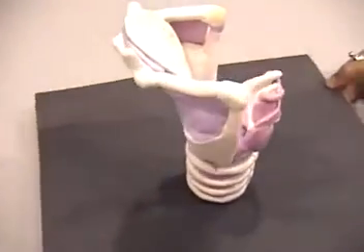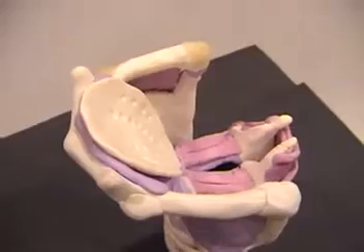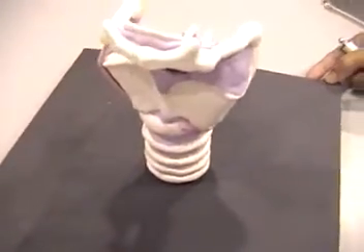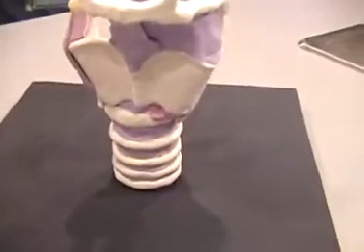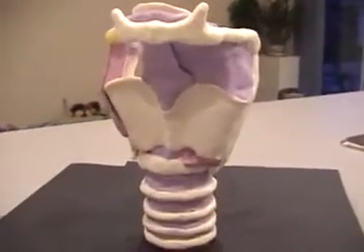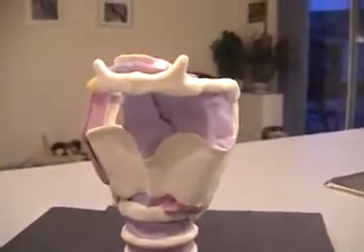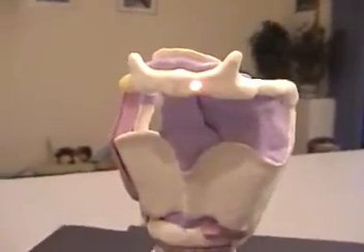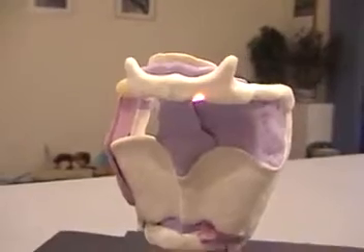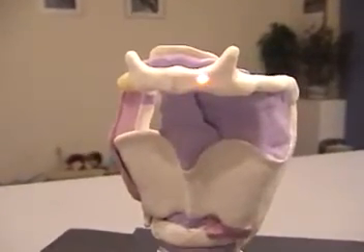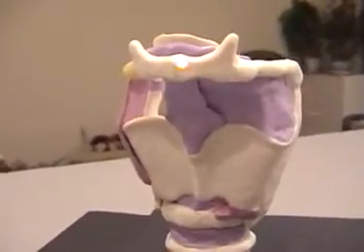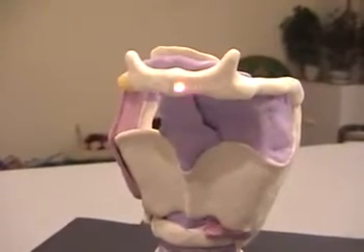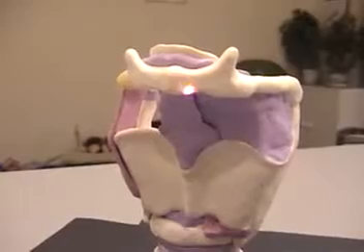The larynx is a structure made of muscle and cartilage located at the upper end of the trachea. On this model you can see the hyoid bone on top over here. This is the union between the tongue and the laryngeal structure. It is an unpaired bone with the distinction of being the only bone of the body that is not attached to another bone. The front part is the corpus or body of the hyoid bone.